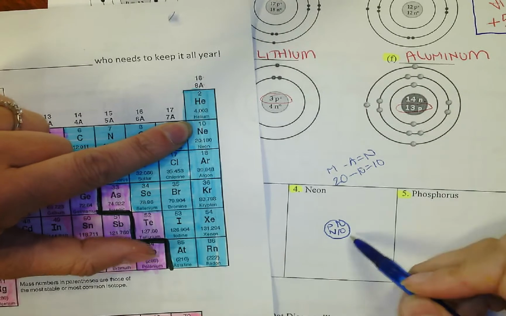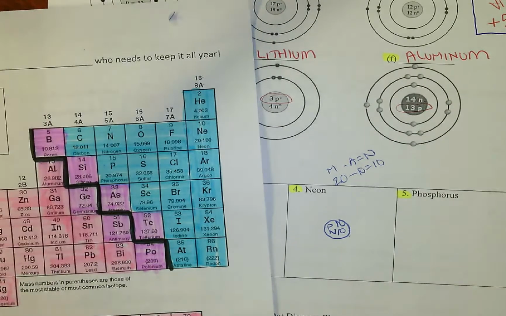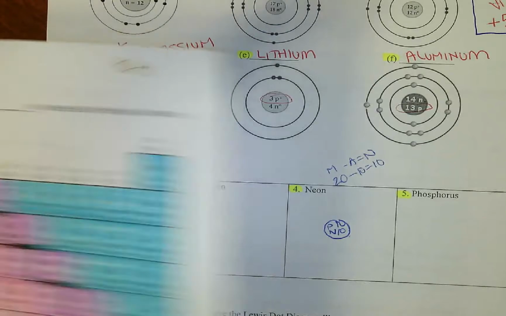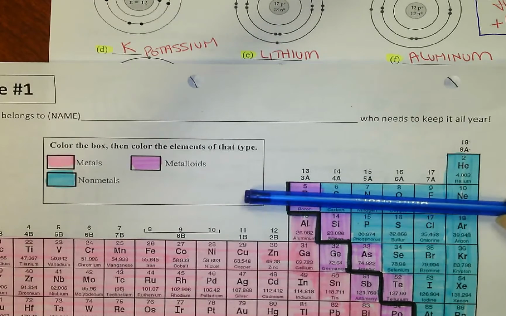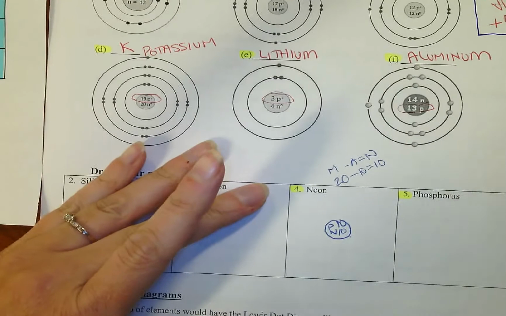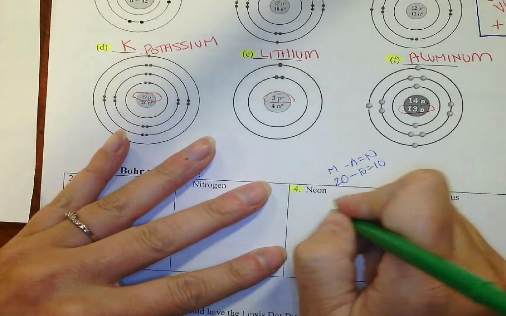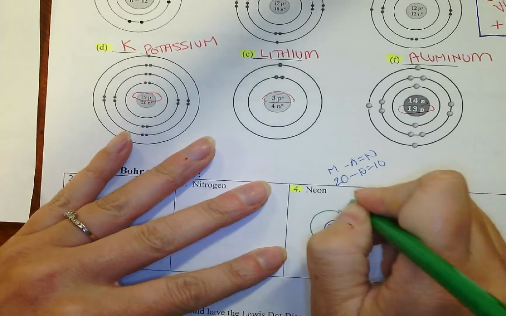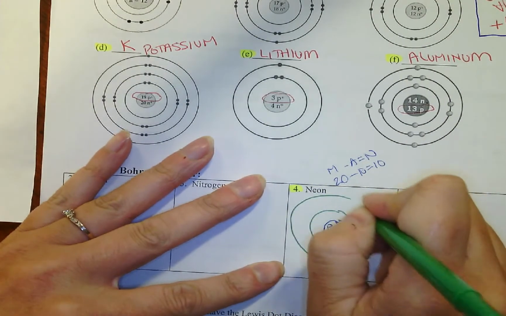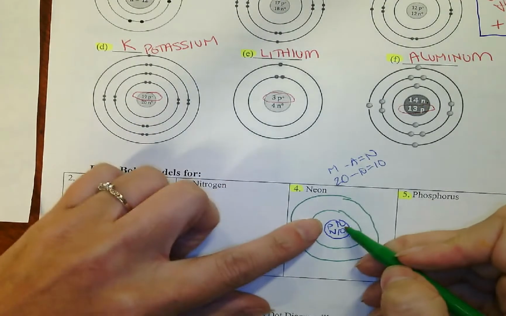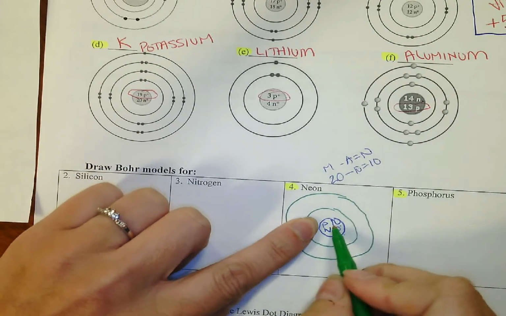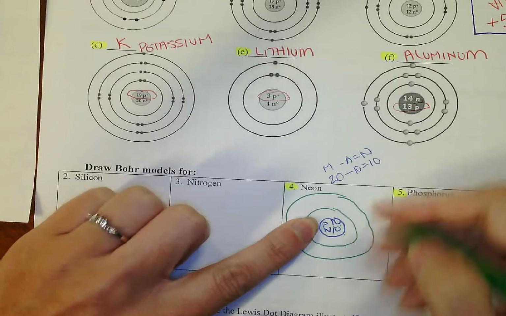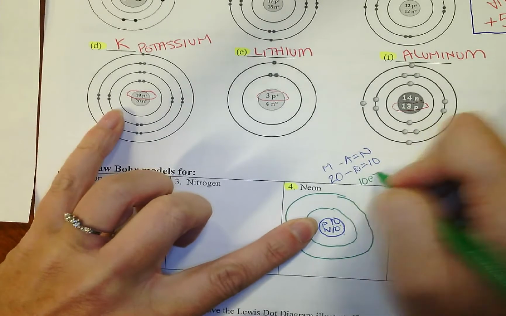Make sure you give us a labeled nucleus, and then we need to figure out how many energy levels it has. The period number is your number of energy levels. In this case there are two energy levels. I'm going to put that in a different color just because I can. The first energy level and the second energy level. If it has a total of 10 protons, I need 10 electrons.